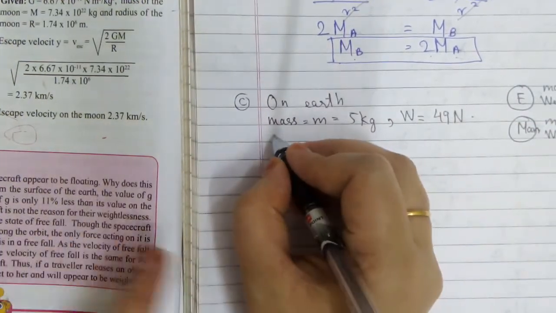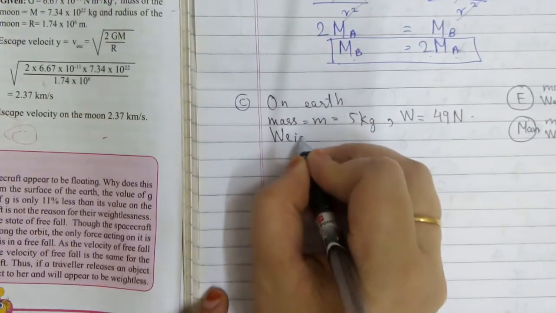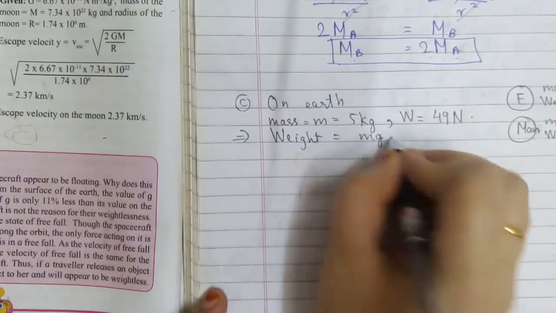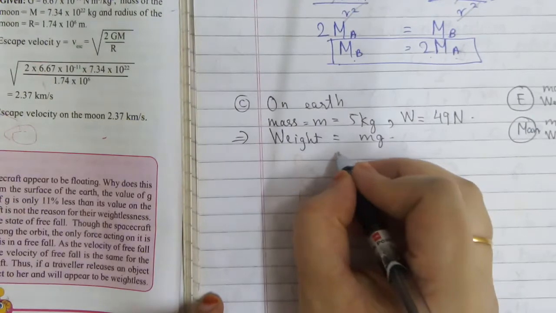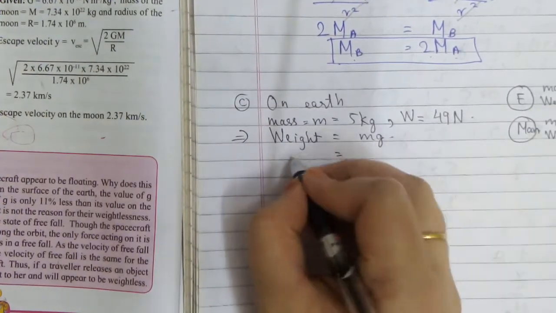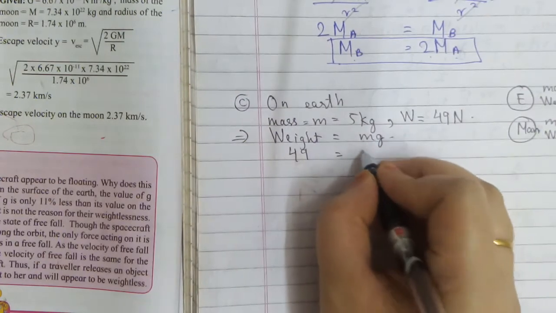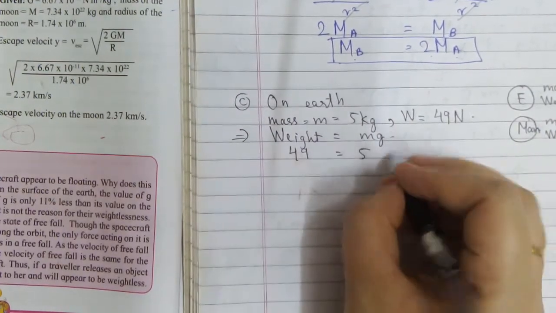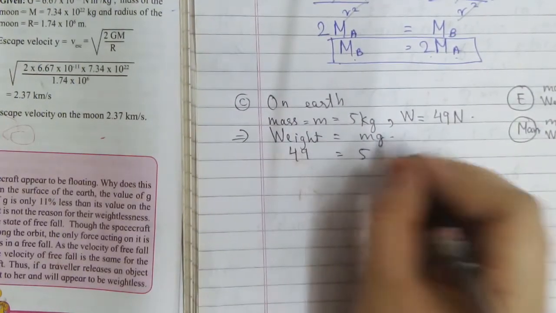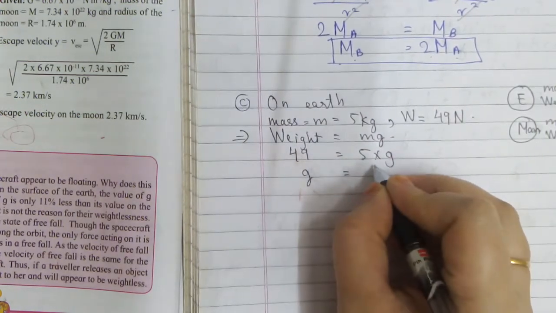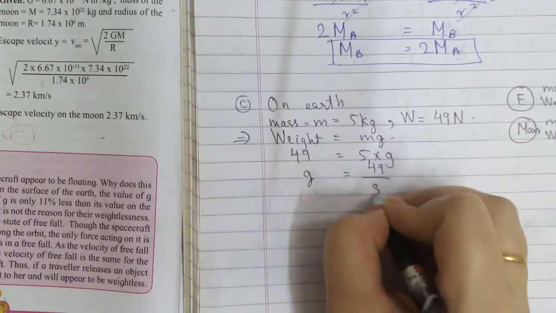Okay, so here we have one formula for weight: weight is equal to mass into acceleration due to gravity. Here weight is given as 49, and mass is given as 5. By this formula we will calculate the acceleration due to gravity, that is g. So what will be the value of g? g will be 49 upon 5.